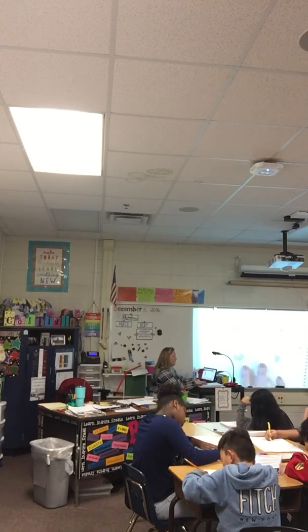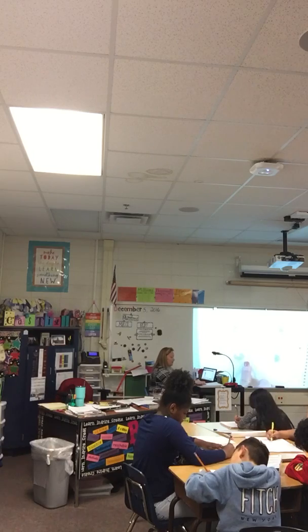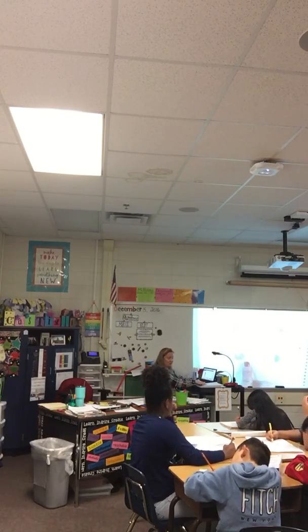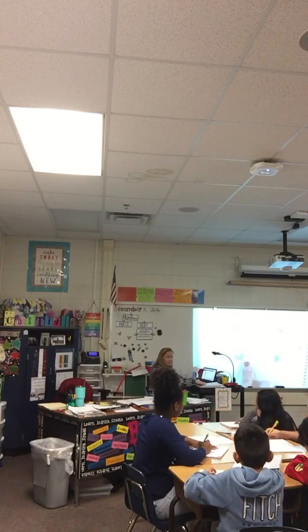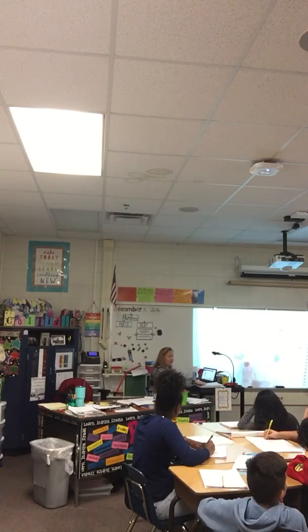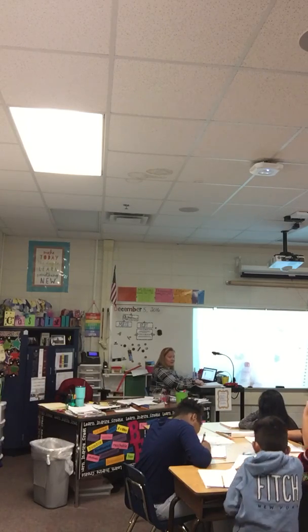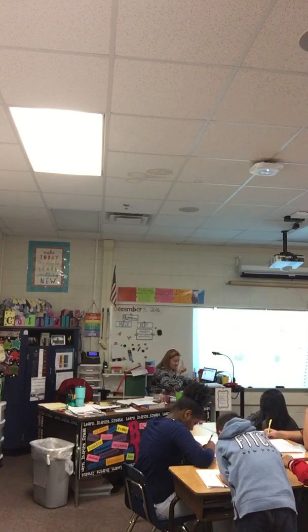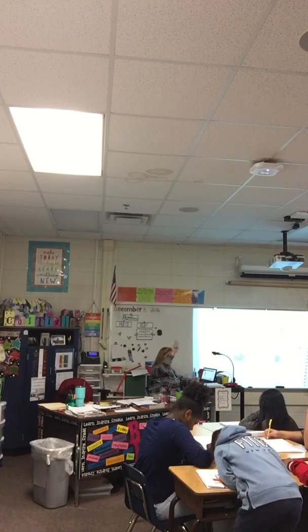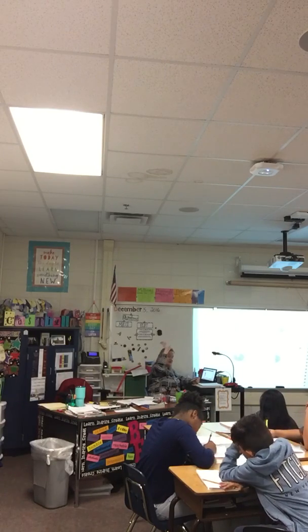Okay, remember if our denominator is the same, let's think about if we decompose these into unit fractions. If we decompose 5/6 into unit fractions, what would we have? 1/6 plus 1/6 plus 1/6 plus 1/6 plus 1/6.